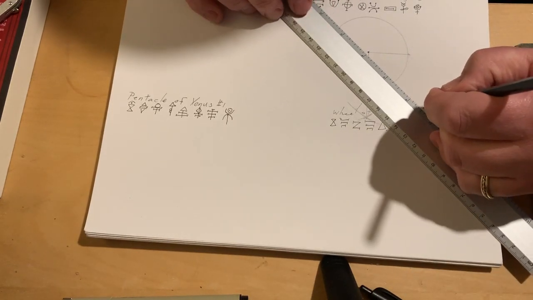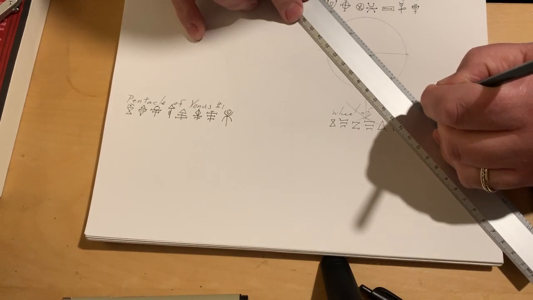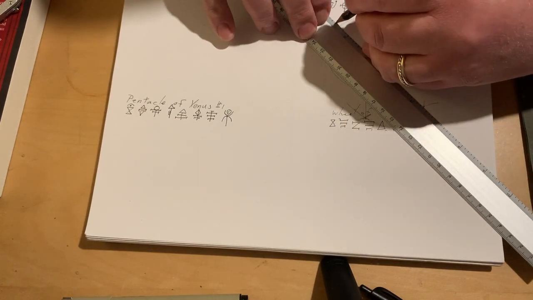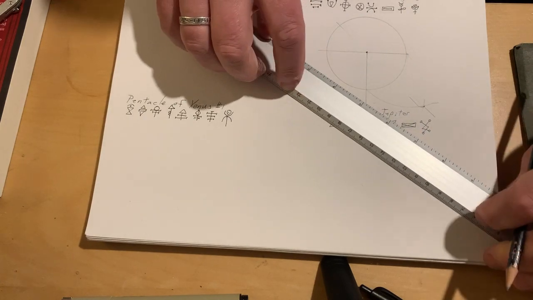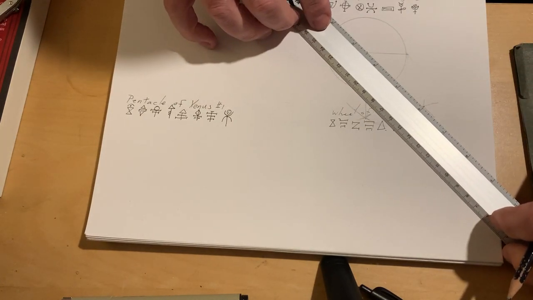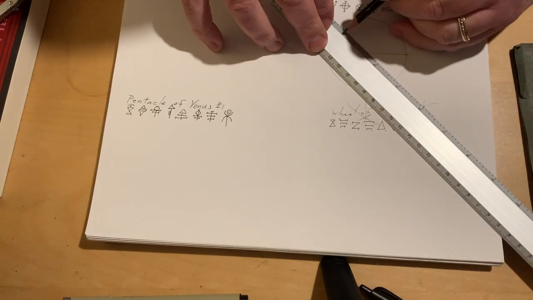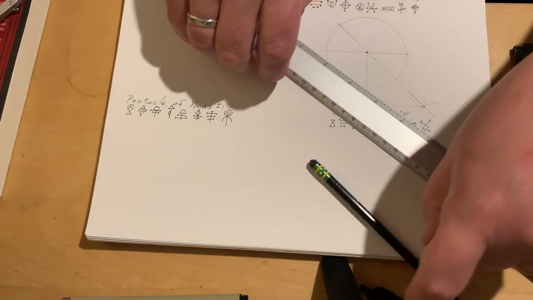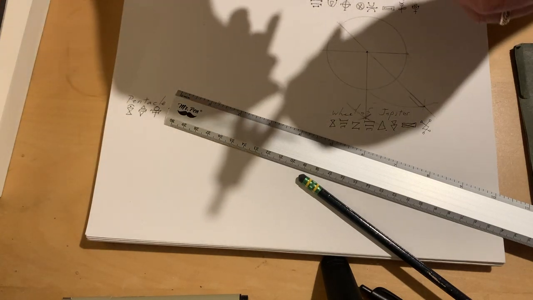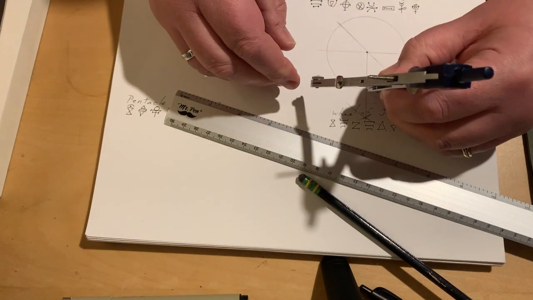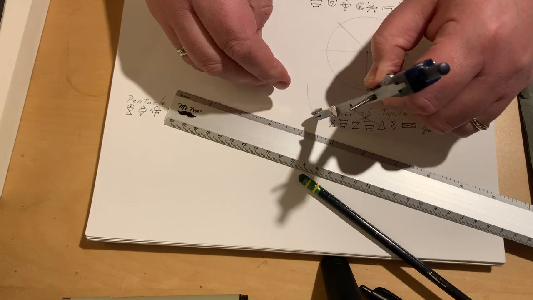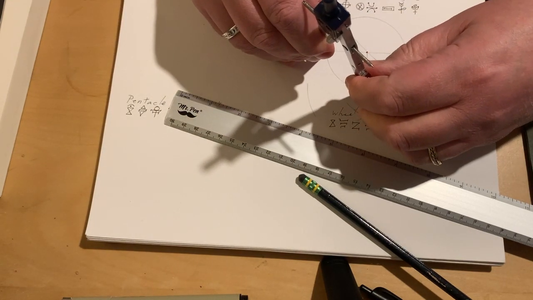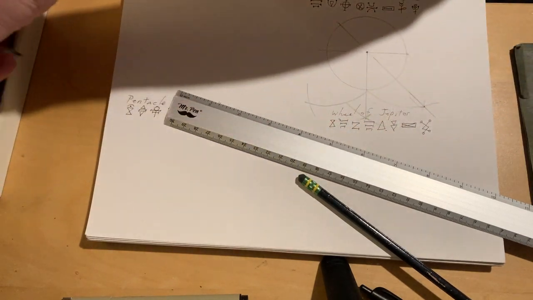It's sometimes helpful to put your pencil point on one of the spots and then realign. See, that's not very helpful because something like that. And then in the other direction here, 1, 2, find the angle bisector.